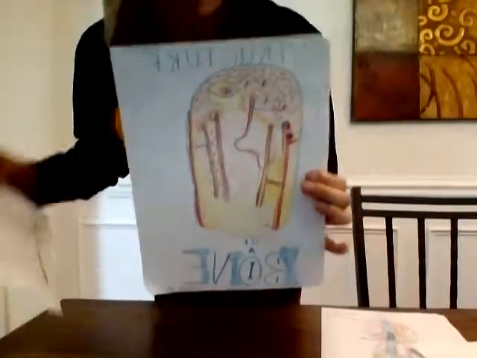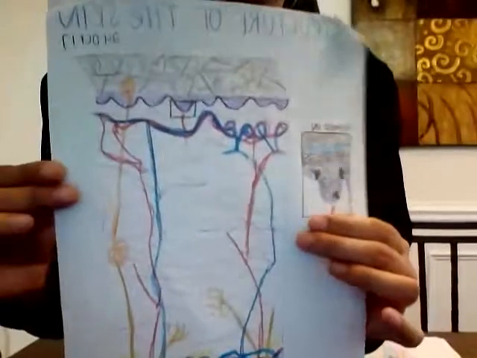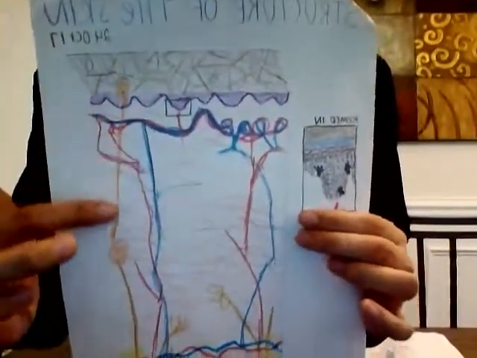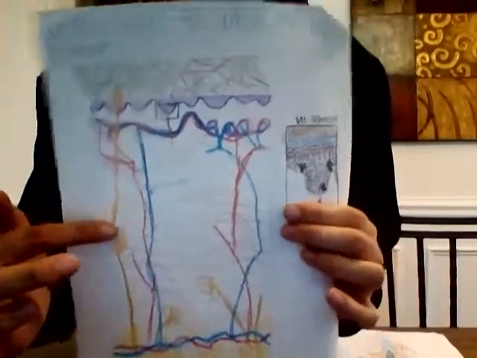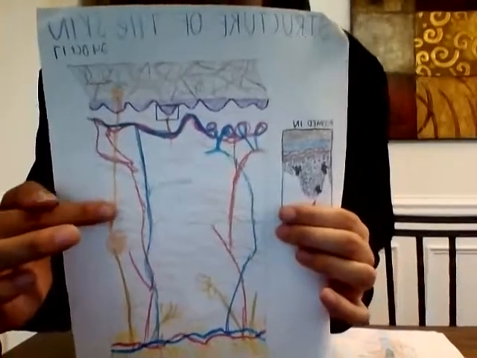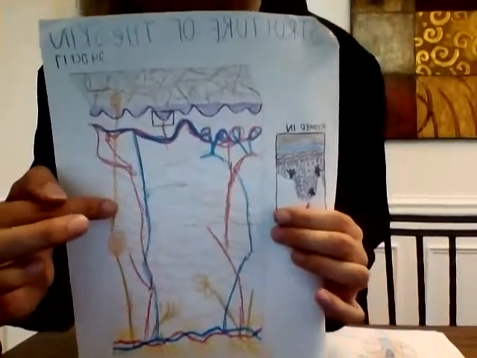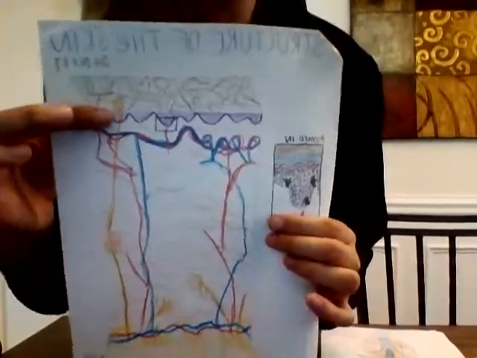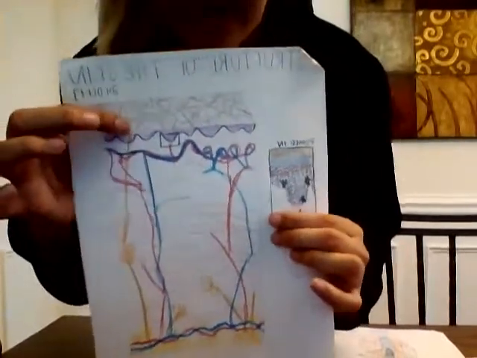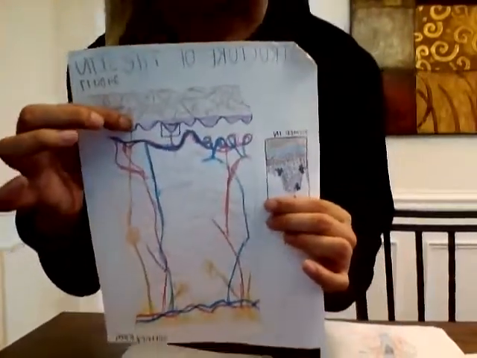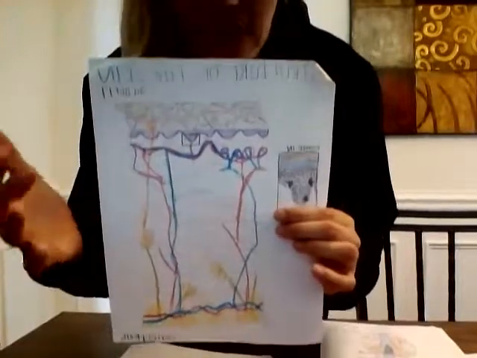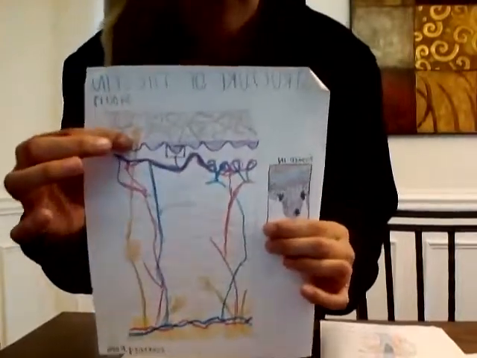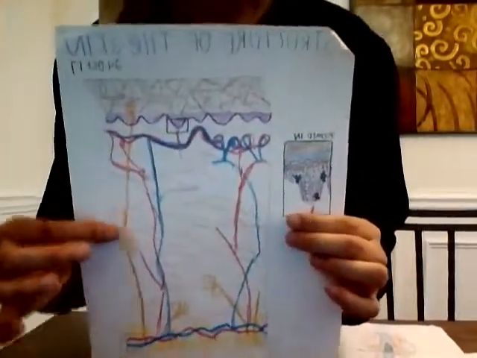I want to go back to the skin because I forgot something. The sweat glands, which is our yellow right here. I'm always supposed to talk about that. It secretes by exocytosis, and I mentioned in one of my posts that it accounts for the pH of the skin and helps cool the body, and it helps prevent bacteria colonization. So again, it's right here.